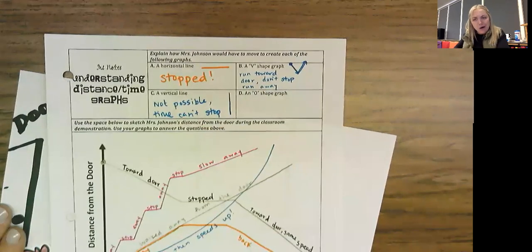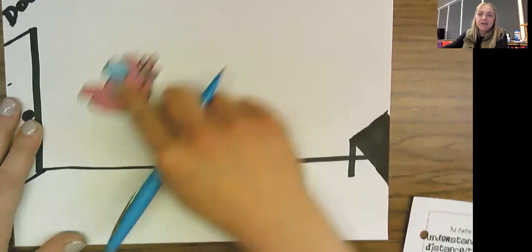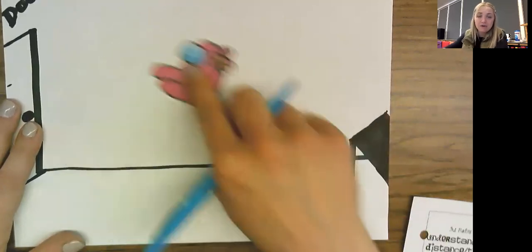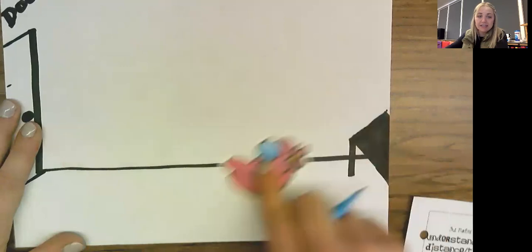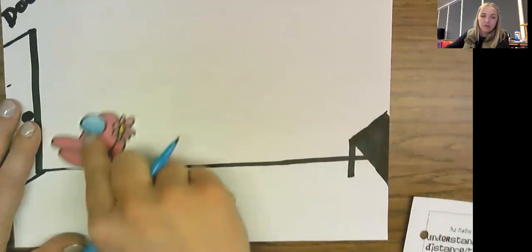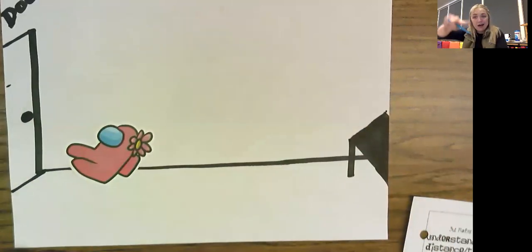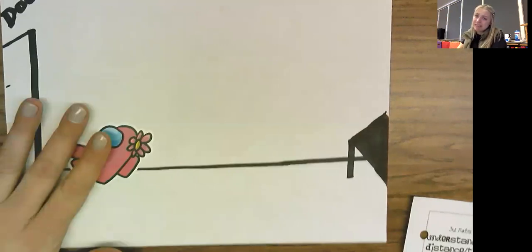How would you make an O on the graph? Would you just have to spin in a circle like this? No, because that doesn't actually make a circle on the graph. Time's going to keep moving forward. If I'm spinning in a circle like this, that's going away from the door, back toward the door, away from the door, back toward the door. So that would be going up and down because time is always proceeding forward. An O on the graph would mean that you'd have to go back in time. Not possible.